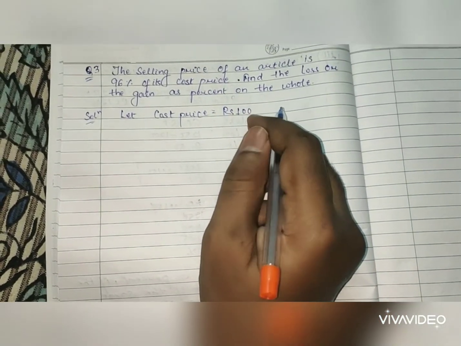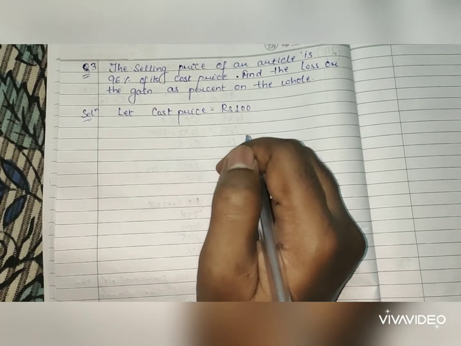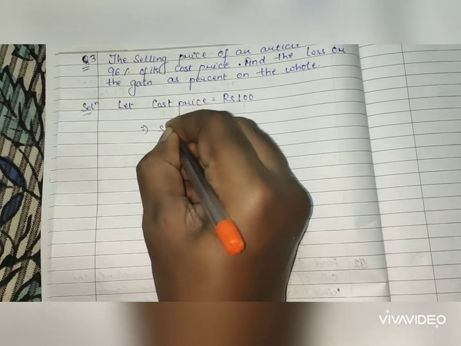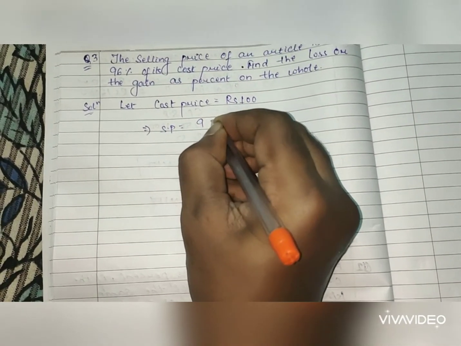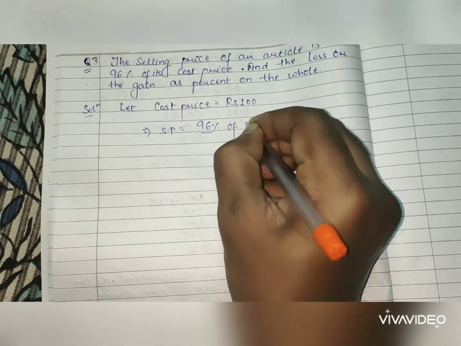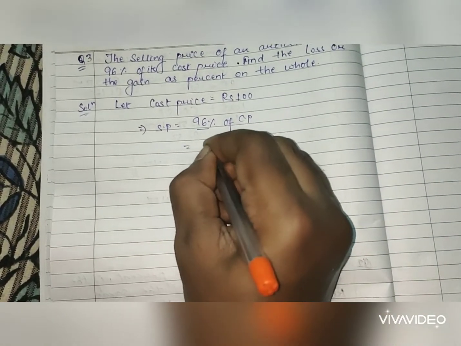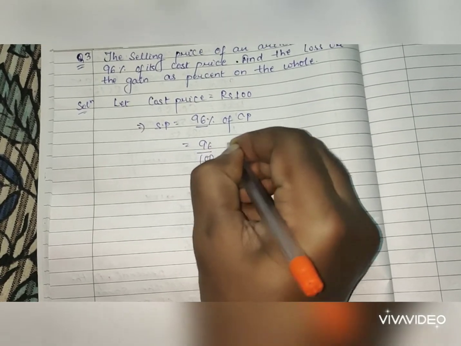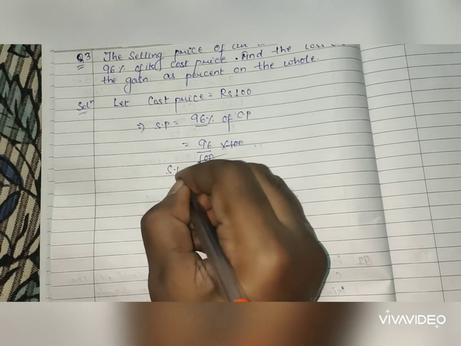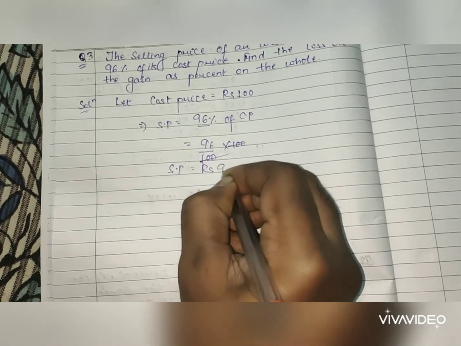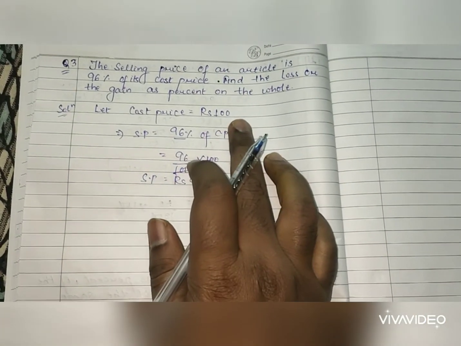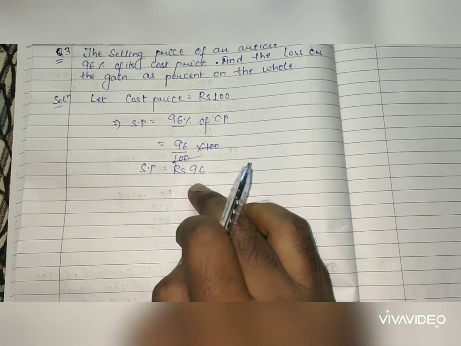I have supposed this as rupees 100. So now SP is 96% of cost price, means 96 upon 100 into 100. So this will be SP rupees 96. So cost price is 100 and selling price is rupees 96.